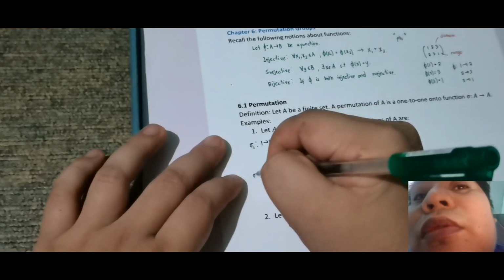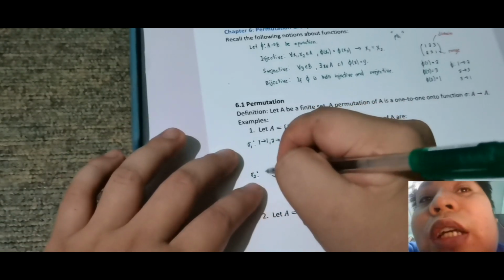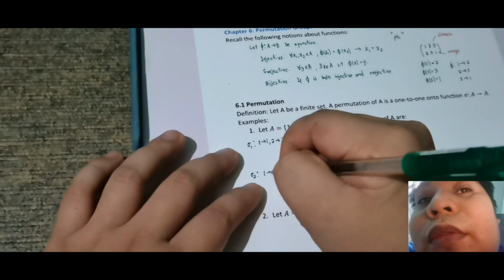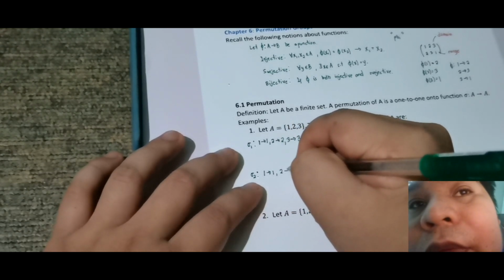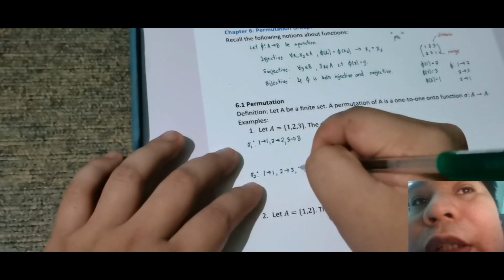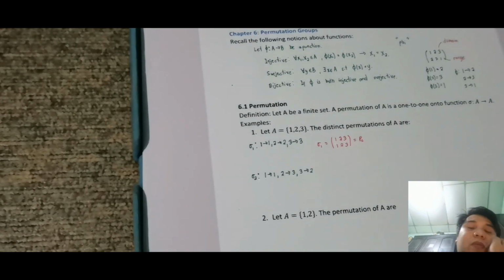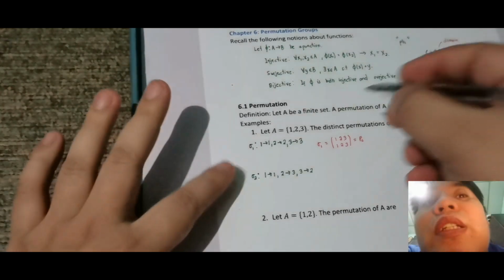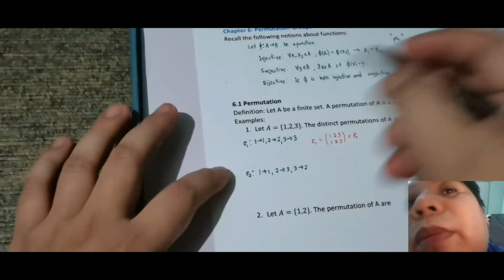So, this is sigma 2 or sigma sub 2. So, ano ba maganda sigma sub 2? Unahin ko muna yung 1 goes to 1. Okay, then sunod is 2 goes to 3. And 3 goes to 2. Okay, and yan yung naisip ko na permutation na pangalawa. Mamaya nasulat ko muna lahat.